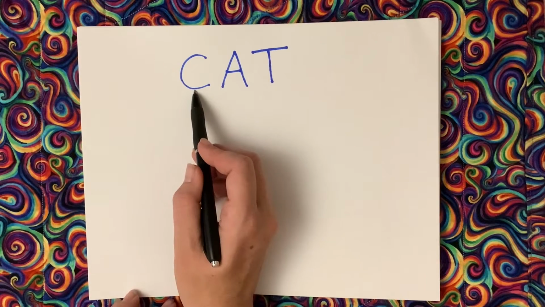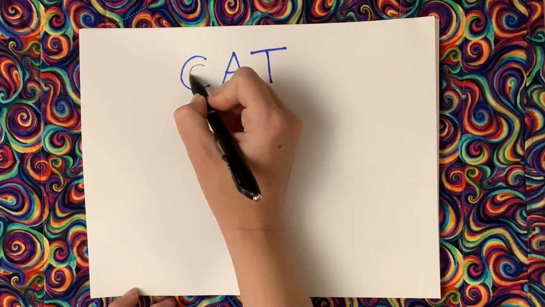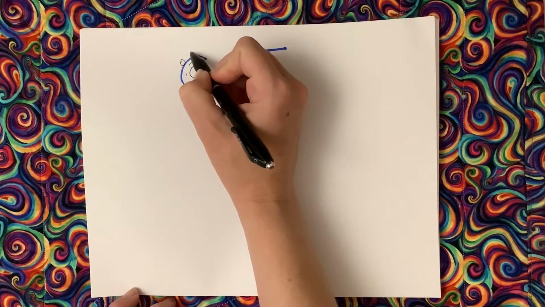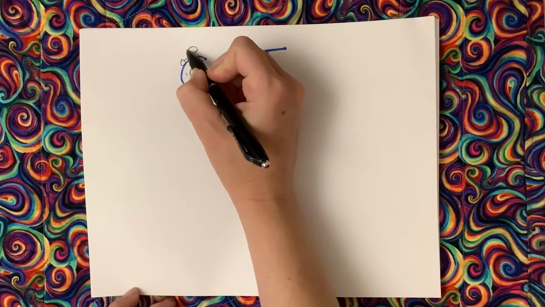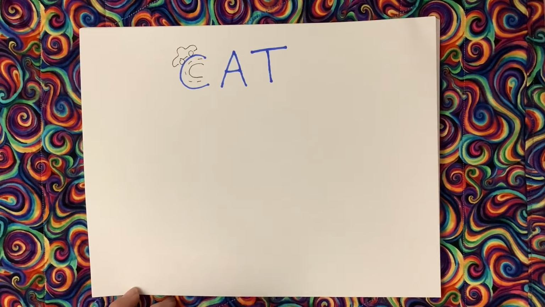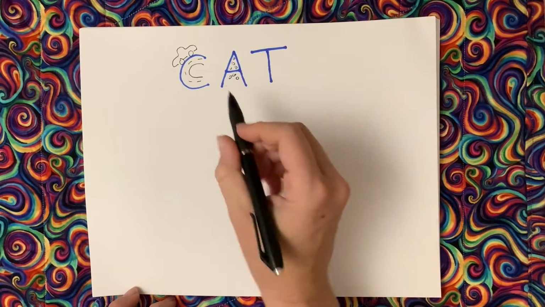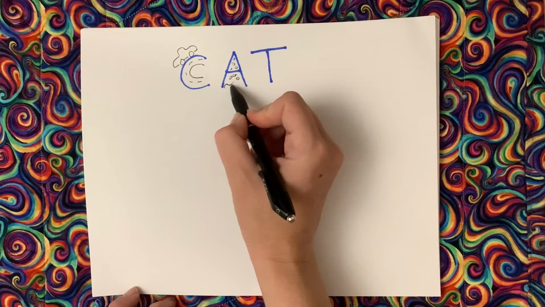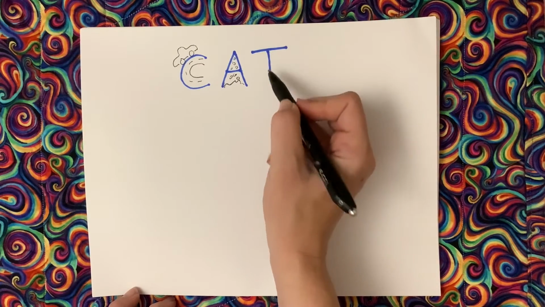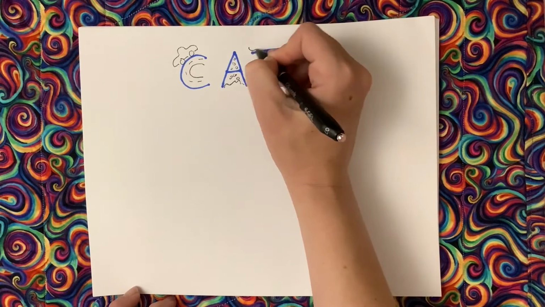So maybe they don't remember what sound the letter C makes. You can start drawing our picture from the picture alphabet to give them a clue. That's right, it makes the K sound, like a car driving on a curved road. If they didn't remember the sound that the A makes, you could start drawing an avalanche. And if they didn't remember the sound that the T makes, you could draw our tea party.